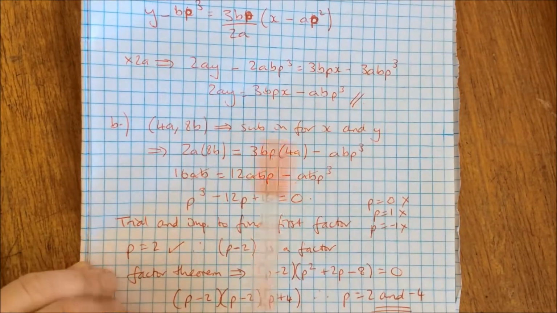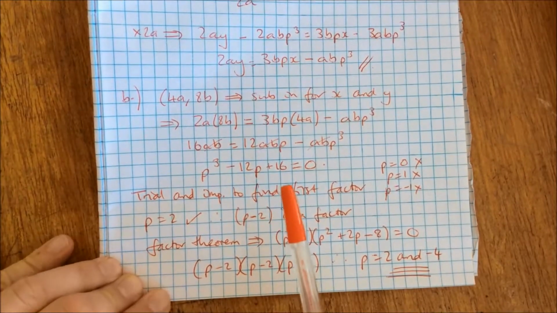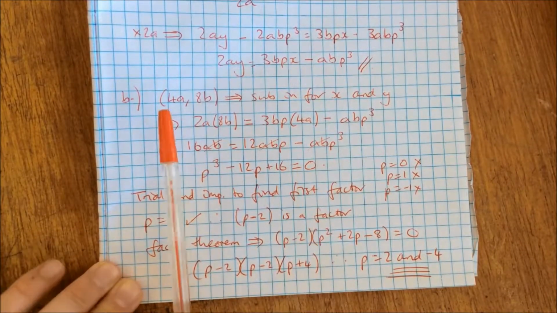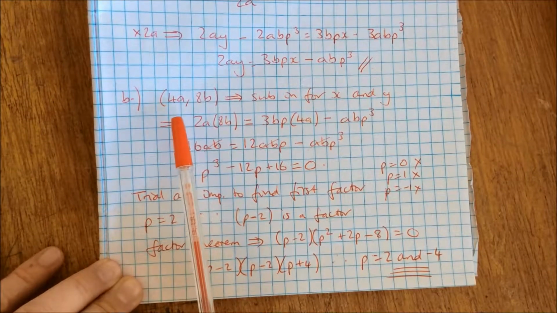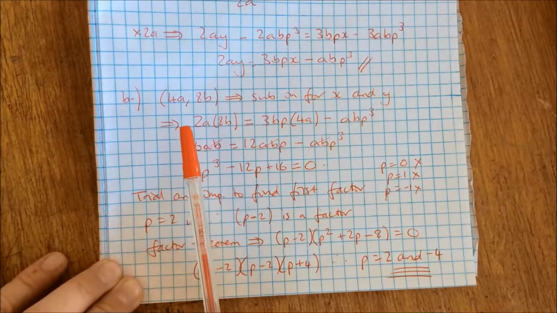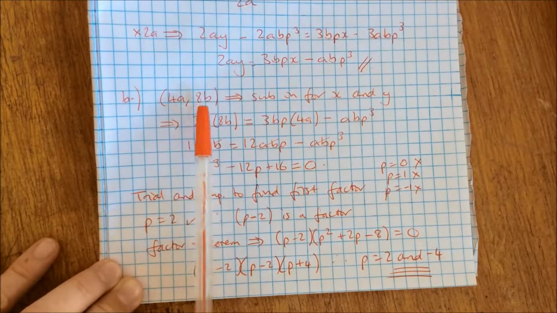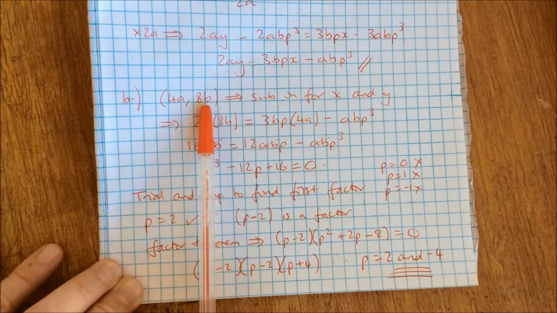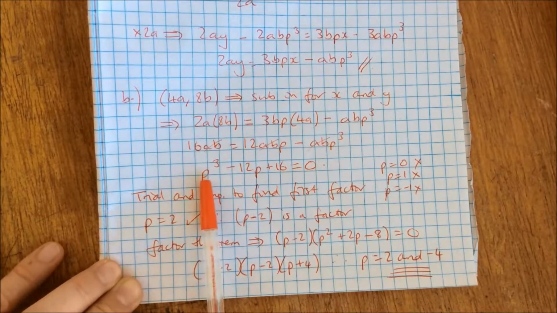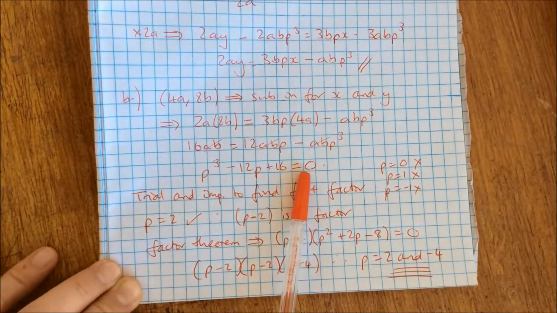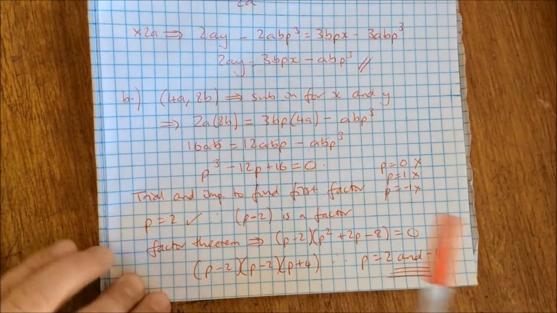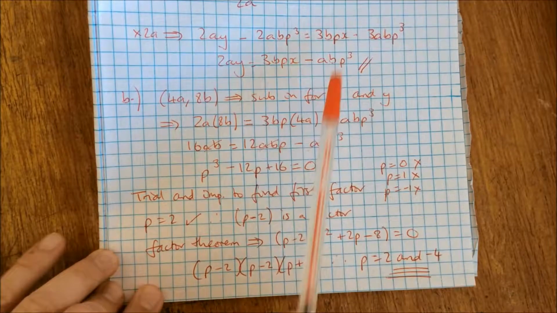Right, and the next part of the question, it gives us a set of coordinates for x and y. Let me read it. It says the tangent intersects at the point 4a and 8b. It tells us to get to this cubic, that's not too difficult, and hence find the value of p. So let's go through it.